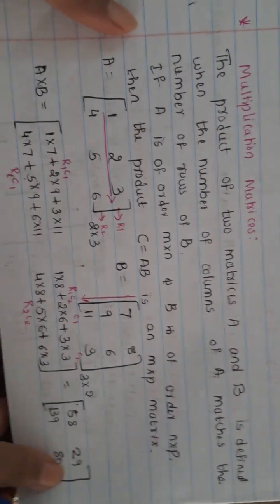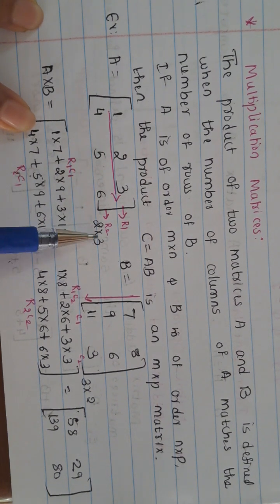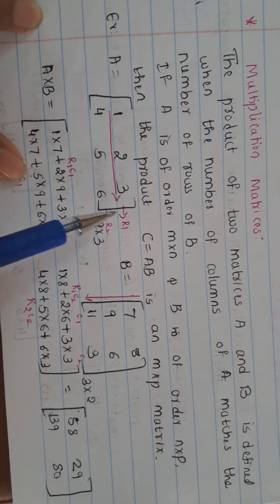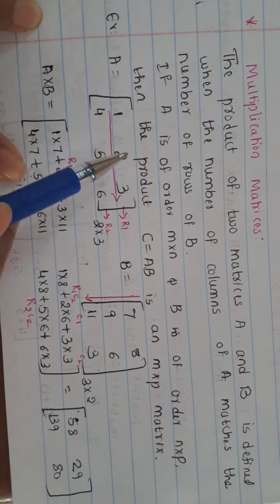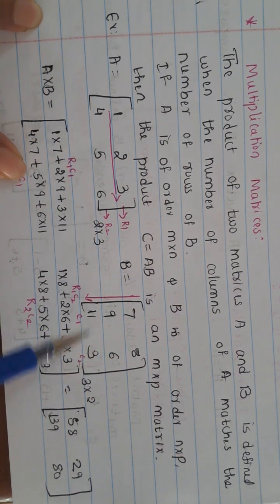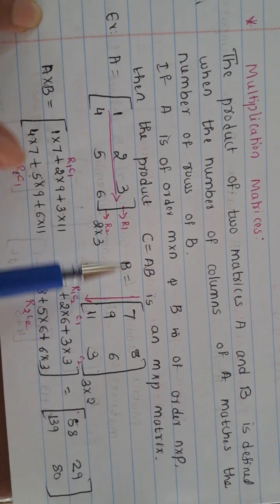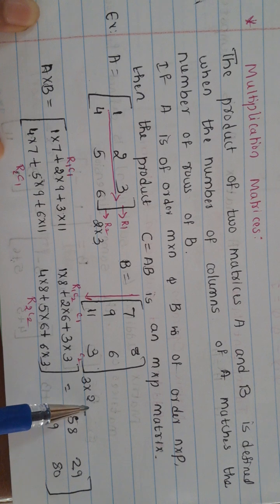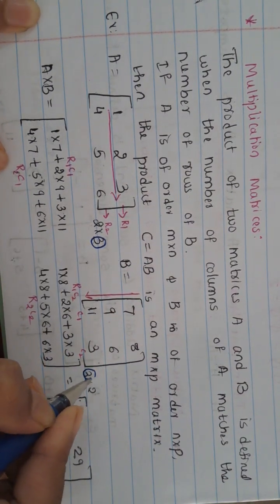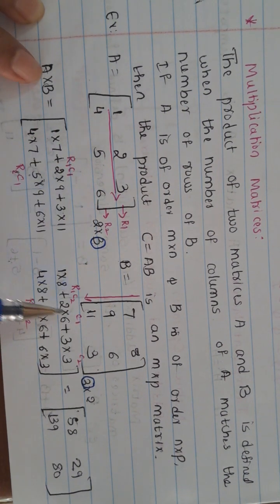Now let's see this example. A is of order 2 cross 3, meaning there are 2 rows and 3 columns, and B has 3 rows and 2 columns. You can observe that the number of columns in A is matching with the number of rows of B. So I have a 2 cross 3 and a 3 cross 2 matrix. The number of columns here matches the number of rows here, hence I can do the multiplication. The multiplication goes row to column wise.